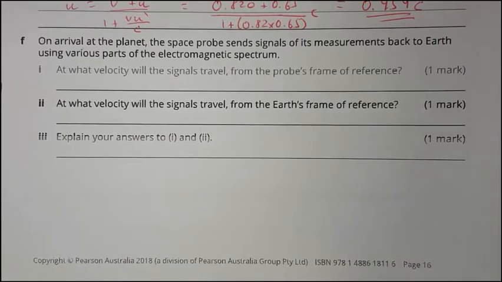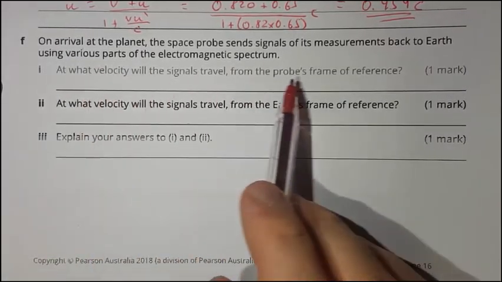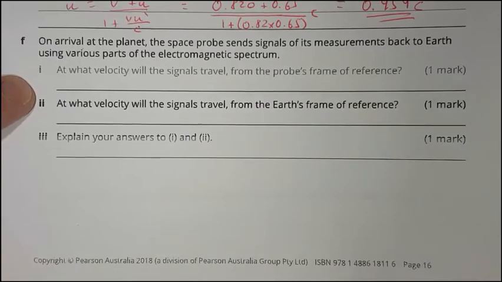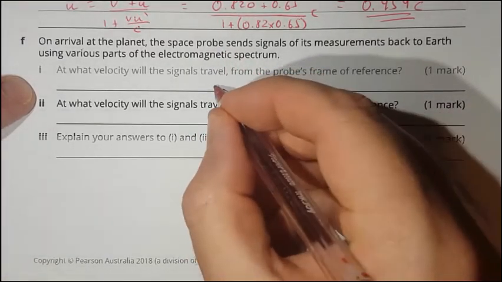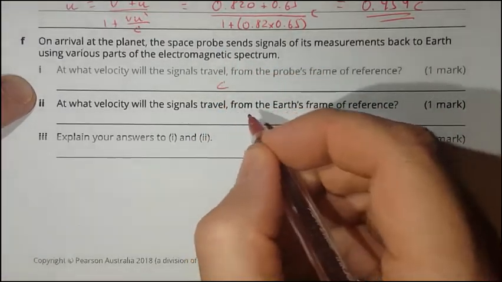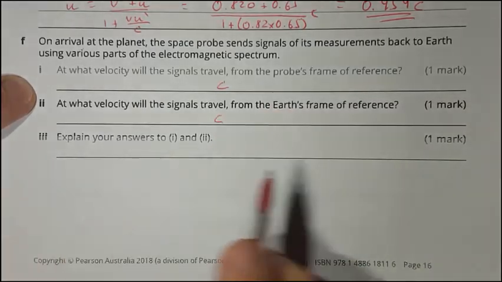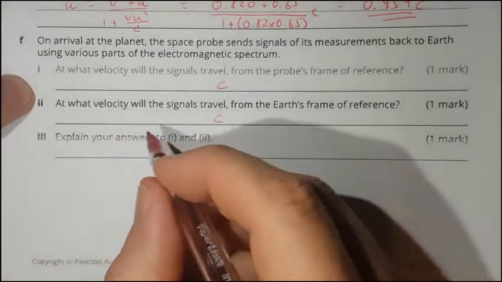And now your last question. What velocity will the signals travel from the probe's frame of reference? You know the signals are the speed of light. The question is, explain your answer.